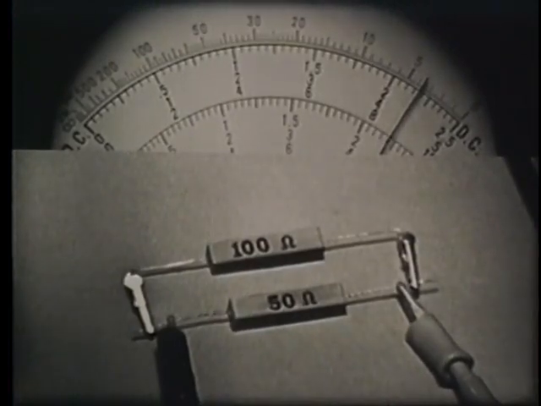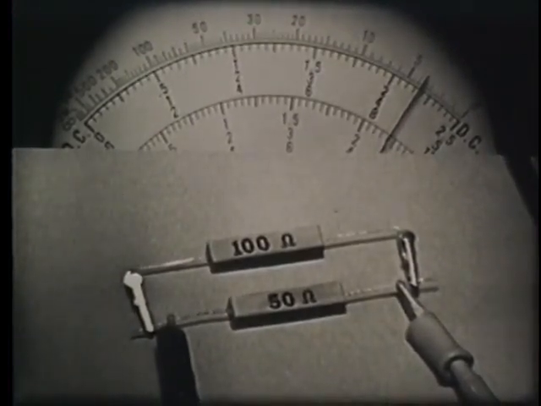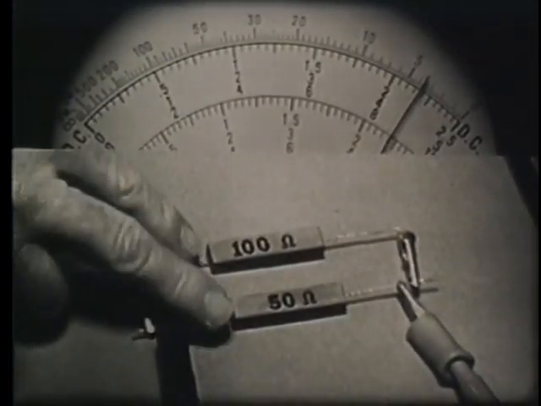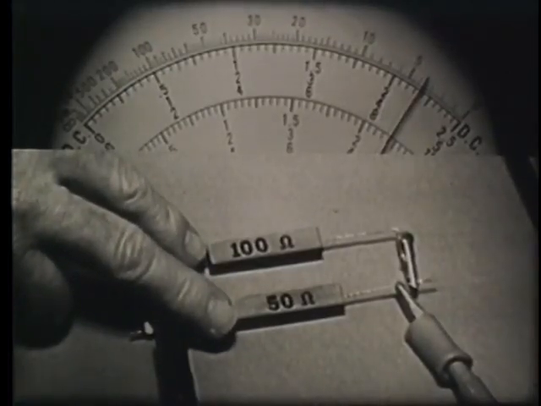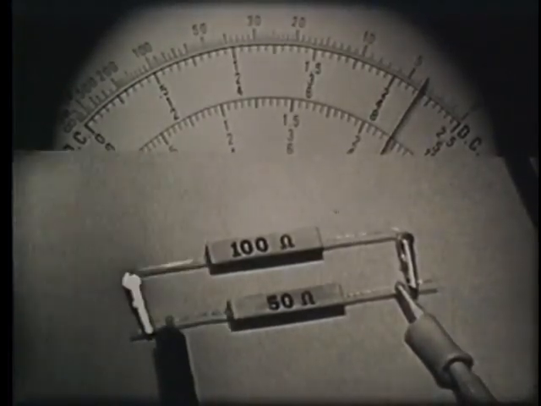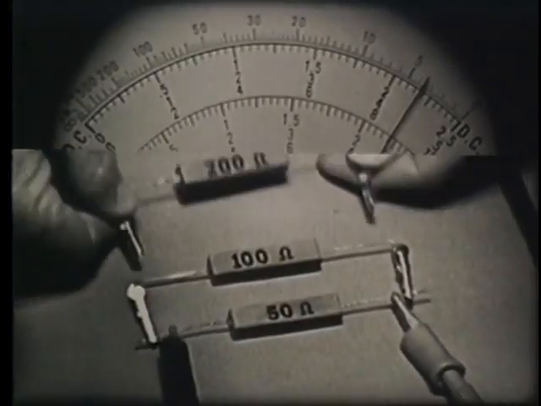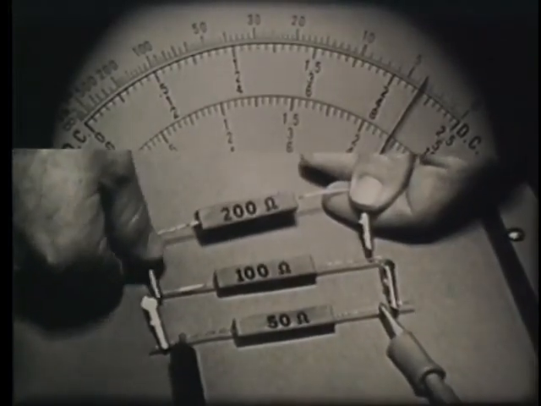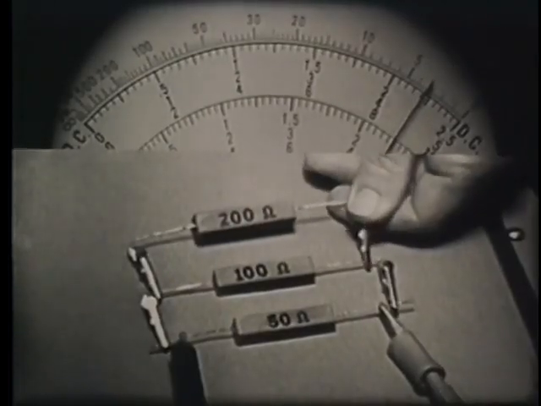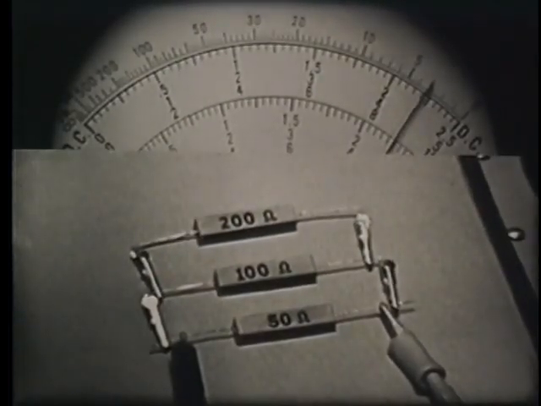Resistance has decreased, but why? Remember, we've increased the cross-sectional area of the total resistance. Now, let's add a 200 ohm resistor in parallel with these two. Watch the reading. It decreases more.